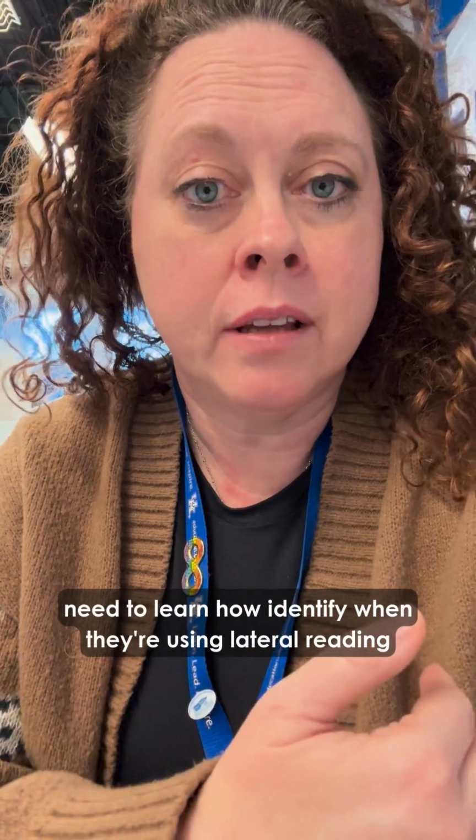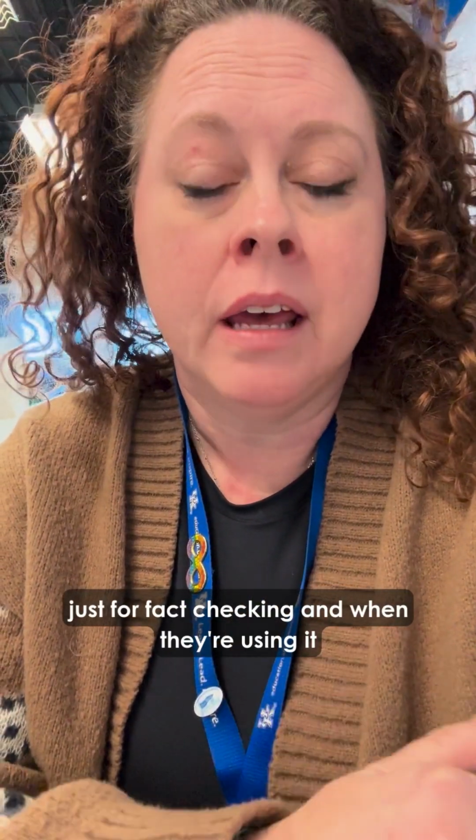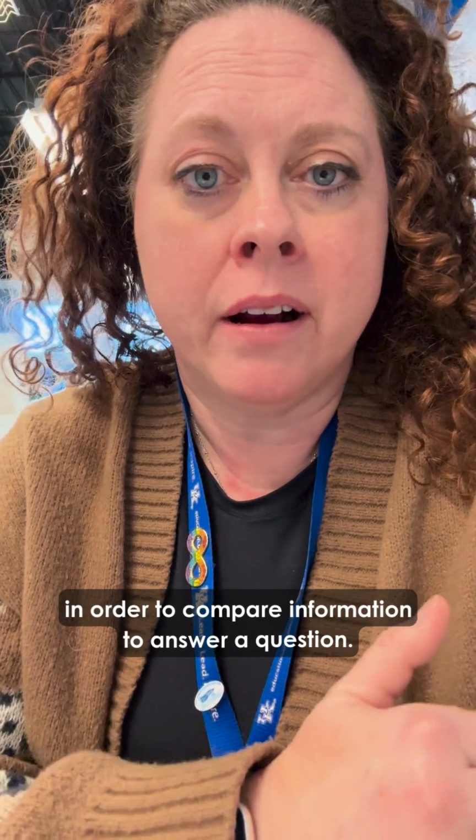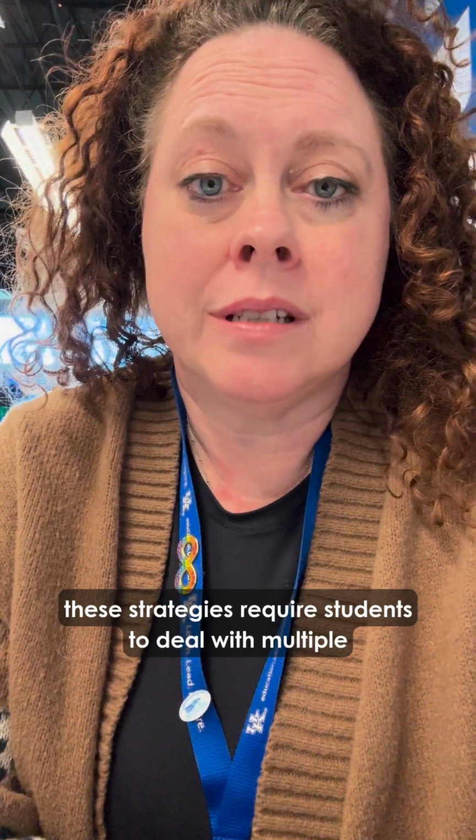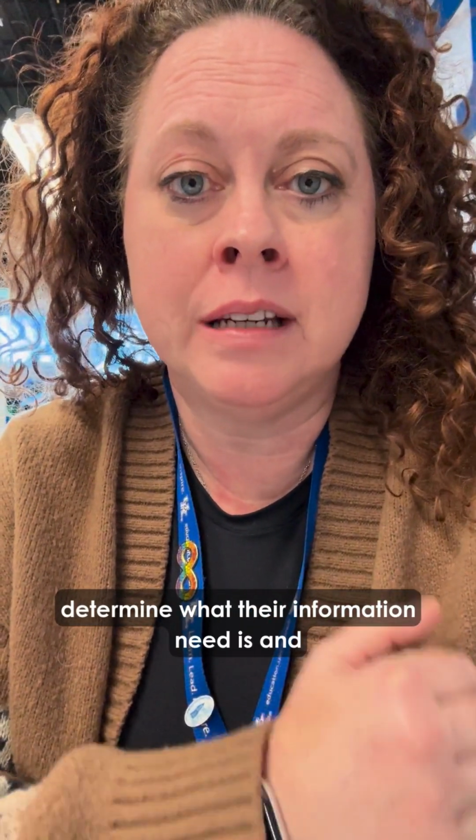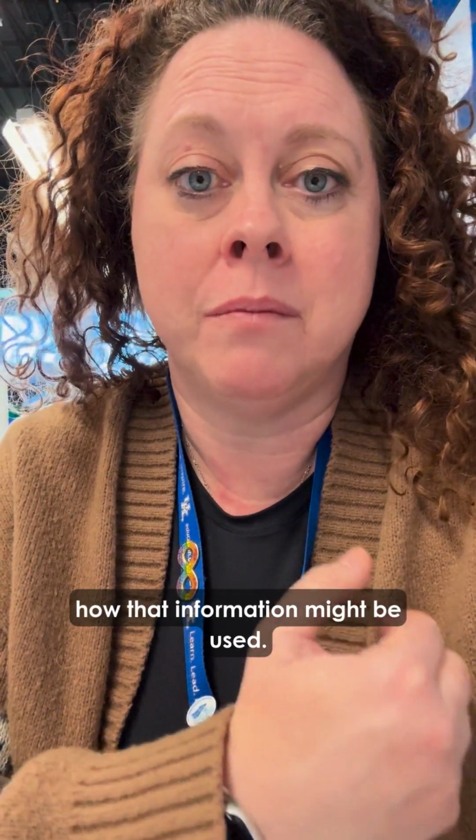Our students would benefit from direct instruction in lateral reading across all disciplines. Students need to learn how to identify when they're using lateral reading just for fact checking and when they're using it in order to compare information to answer a question. Both of these strategies require students to deal with multiple tabs and information in large quantity. They also need to learn how to quickly and efficiently determine what their information need is and how that information might be used.